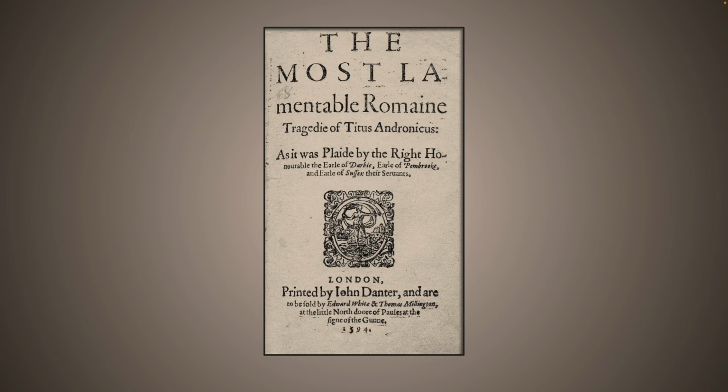And Shakespeare scholars spend a lot of time paying attention to those kinds of variations. So here is a typical early modern title page. This is for the quarto edition of Titus Andronicus. This was the first Shakespeare play that we know of that was published.